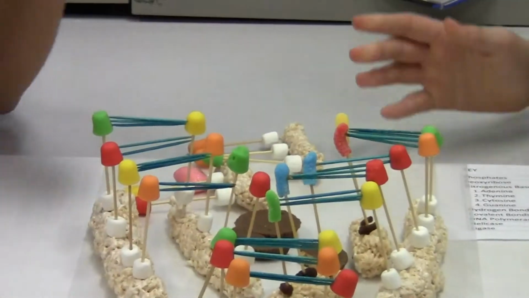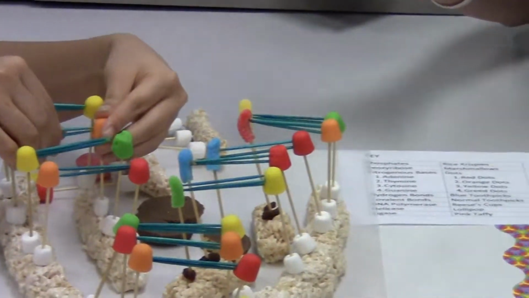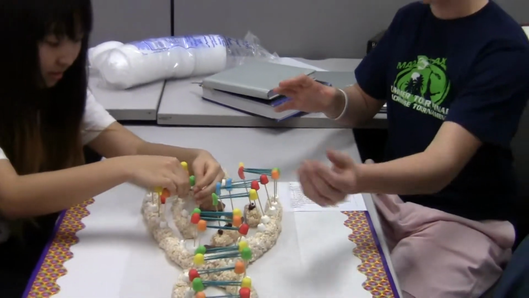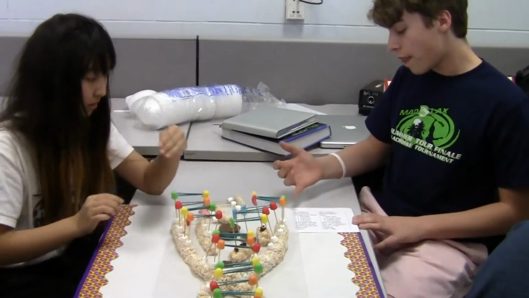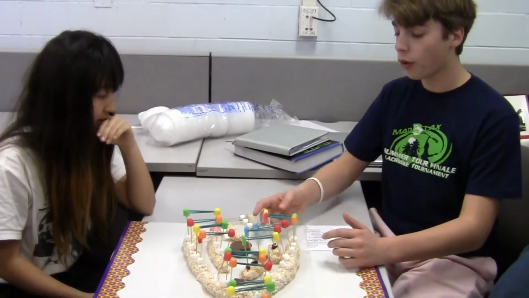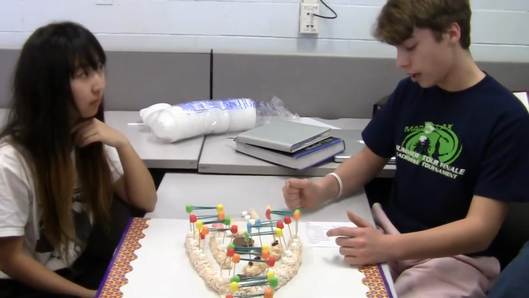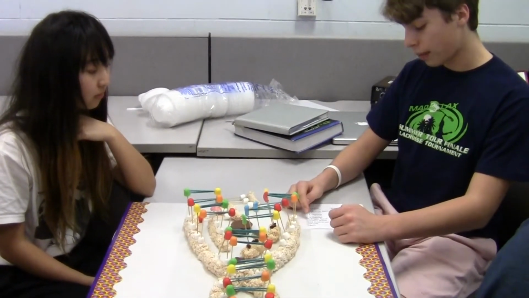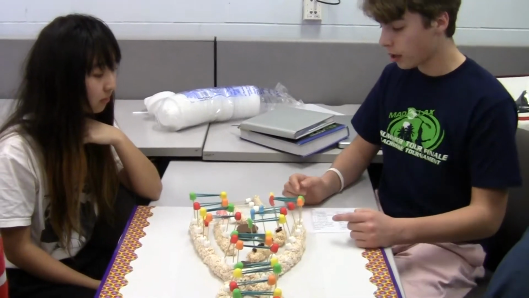And in our key, we're just going to say this so everybody's understanding. The phosphate bases are the Rice Krispies. The deoxyribose is the marshmallows at the base. That's the sugar. And for the RNA, it's the raisins. The hydrogen bonds are blue toothpicks, and covalent bonds are the normal toothpicks. All right?